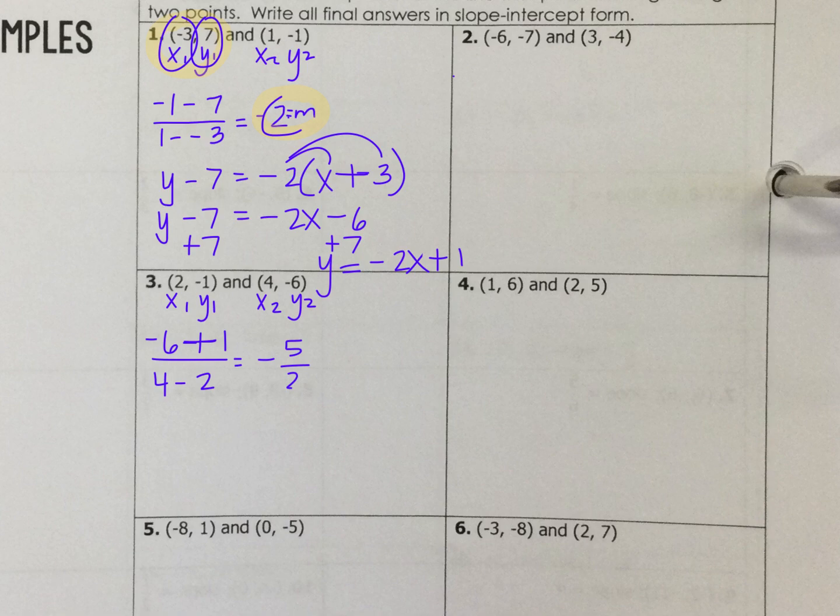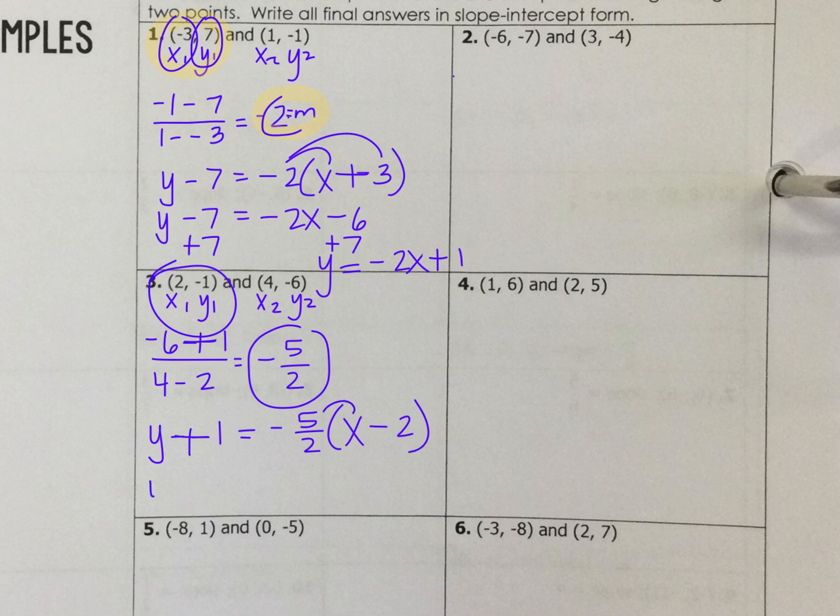Now let's plug it all in with my m and my x1, y1. y minus negative 1 equals negative 5 over 2 times x minus 2. y plus 1 equals negative 5 over 2x plus 5. I'm going to subtract 1. Final answer, y equals negative 5 over 2x plus 4.